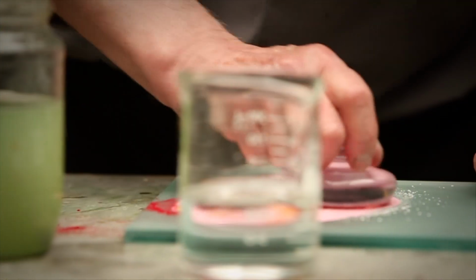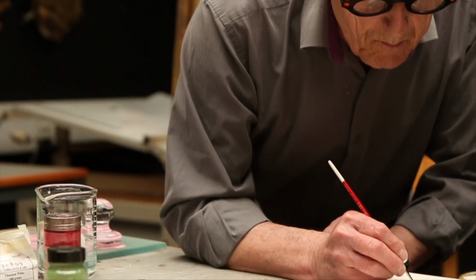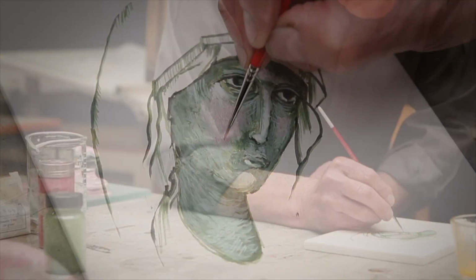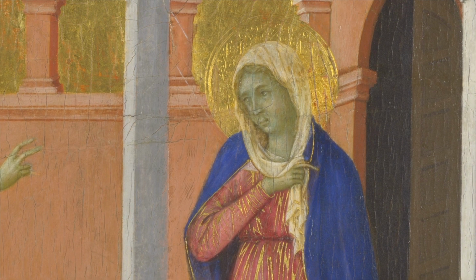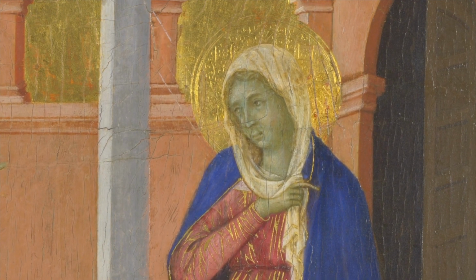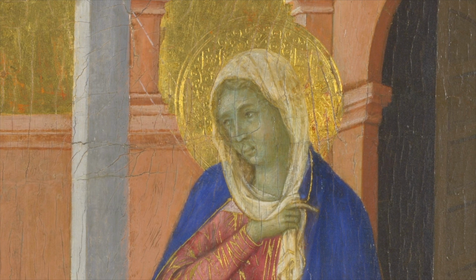Tempera dries so quickly that different colours can't easily be blended on the painting surface, so artists used delicate hatching when applying the different colours. The very green skin tone of many Renaissance faces may be due to the layers of pink paint having faded, revealing more of the base layer than was intended.